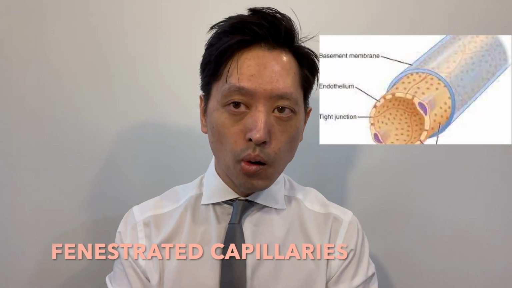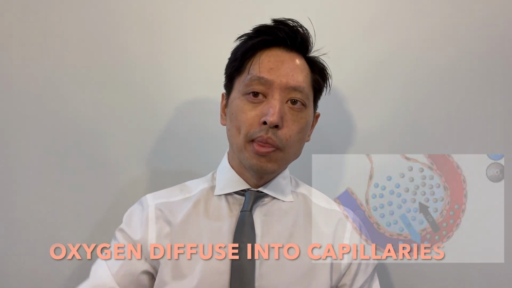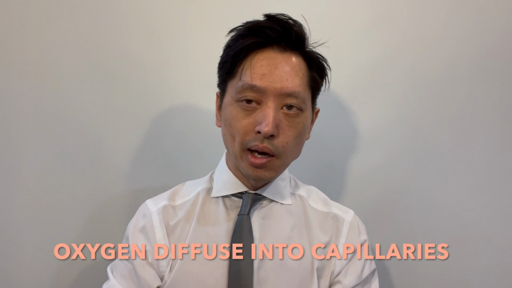And when that blood is in your lungs, it will go into capillaries, little capillaries, right? And these capillaries have holes. They're fenestrated capillaries. Why do the capillaries have holes? It's so that the oxygen that we breathe in can diffuse into the blood, right?